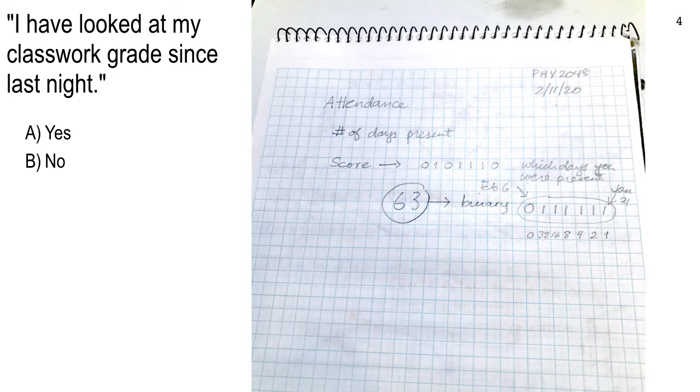Okay, this is 1 plus 2 plus 4 plus 8 plus 16 plus 32 plus 0. So 32 and 16 is 48, 56, 63. Okay, so what you guys have got is this. And unfortunately, I can create it on my spreadsheet as this, so I can see it.